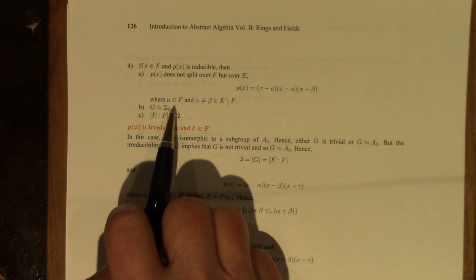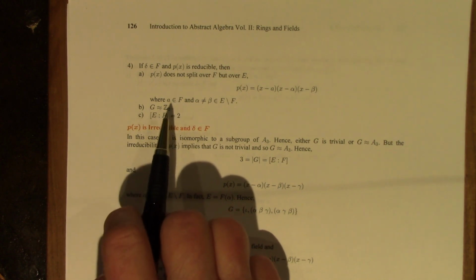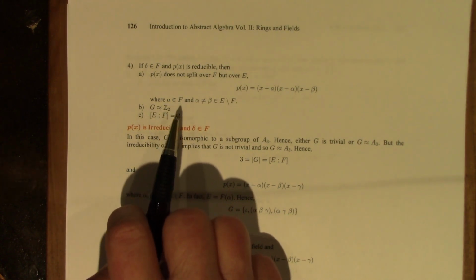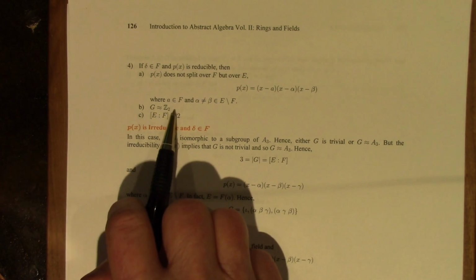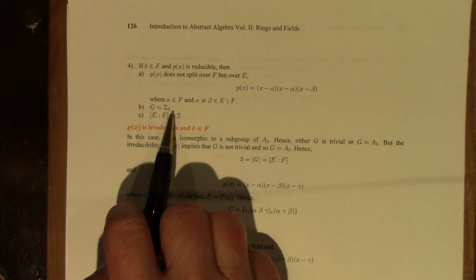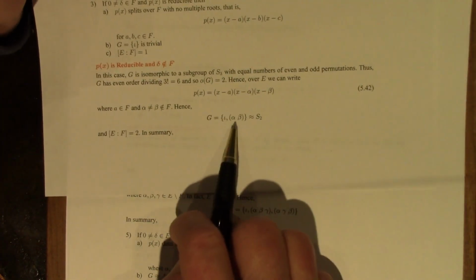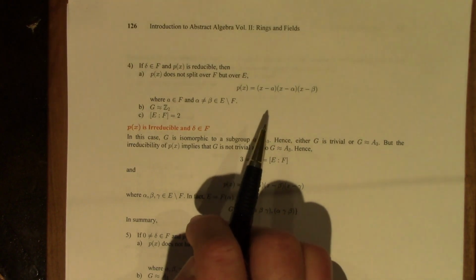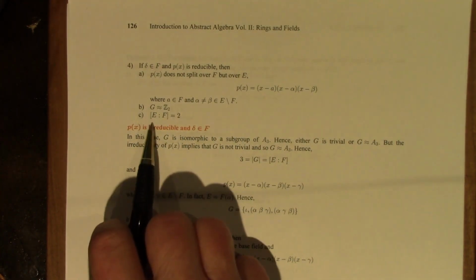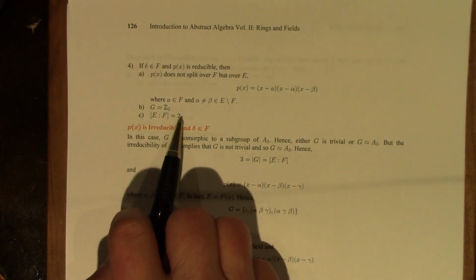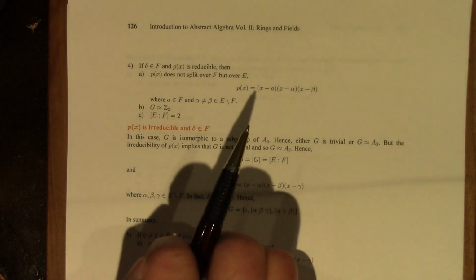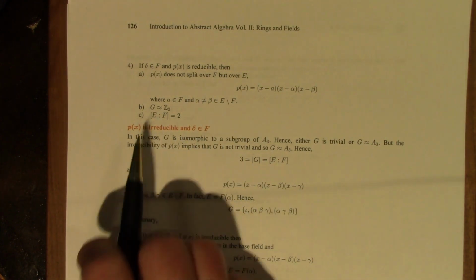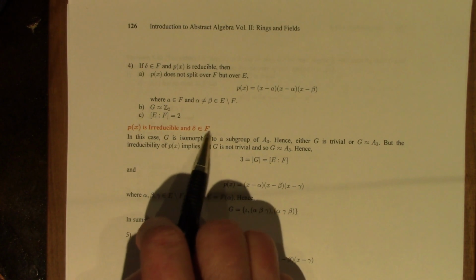It's isomorphic to a subgroup of S3 with an equal number of even and odd permutations, and so it has size 2, so that's Z2. Here we go. I called it S2 here. Okay, same thing, S2 and Z2. The degree of E over F is 2. P of x is irreducible and delta's in F.